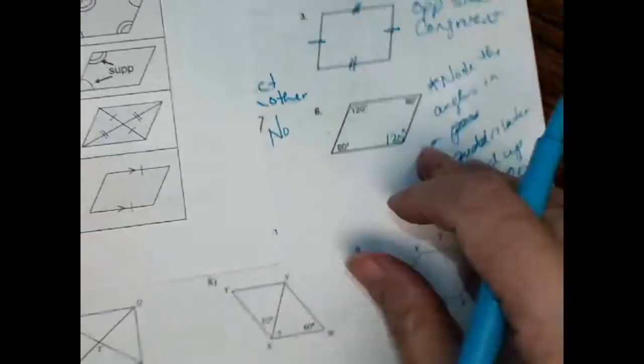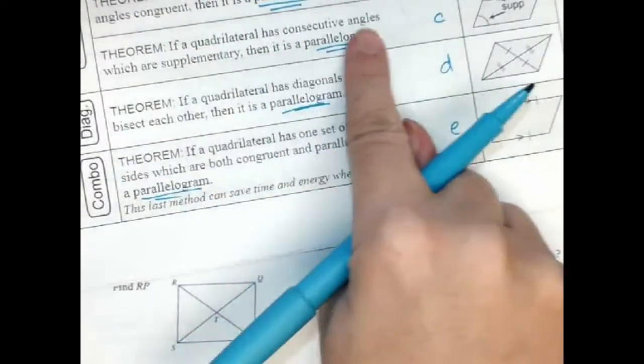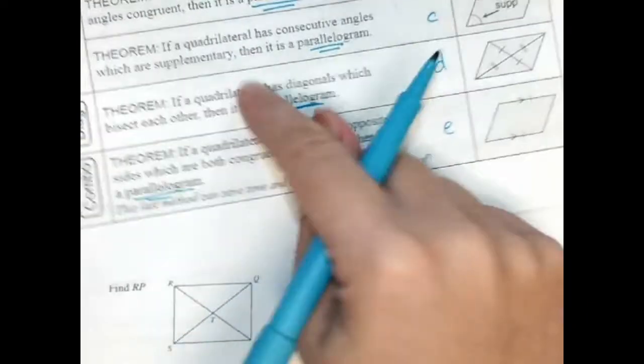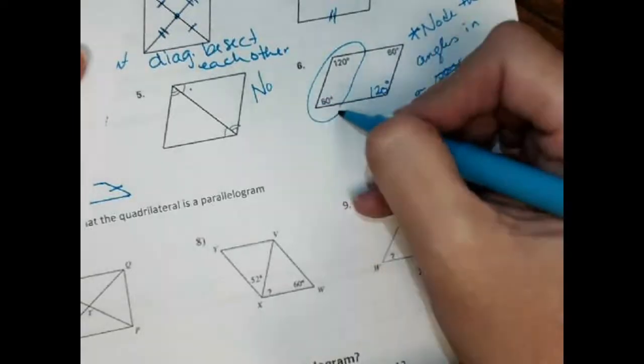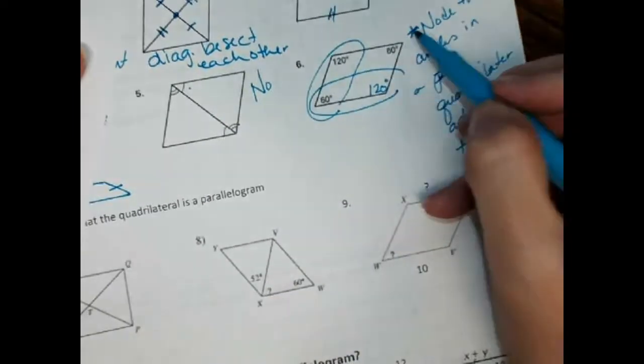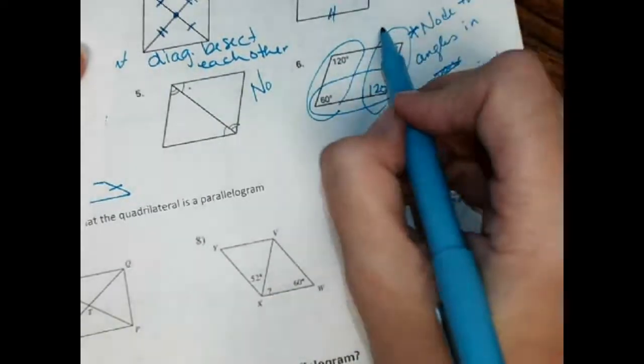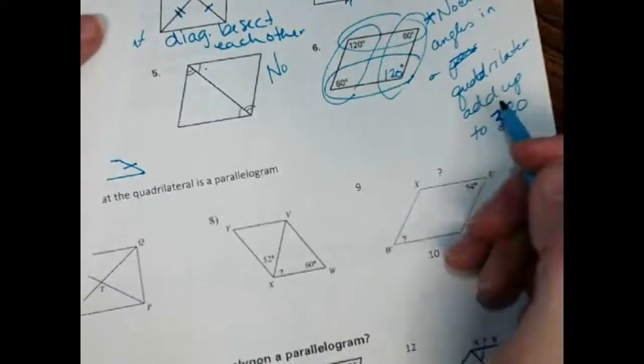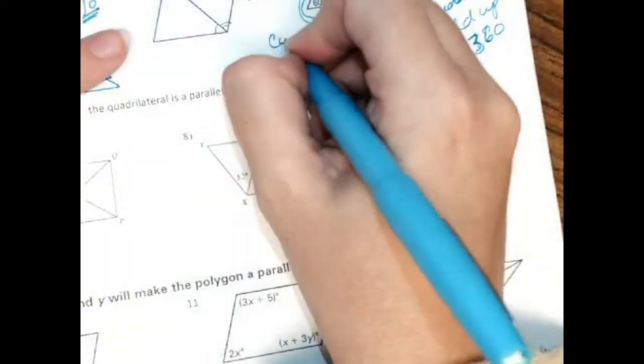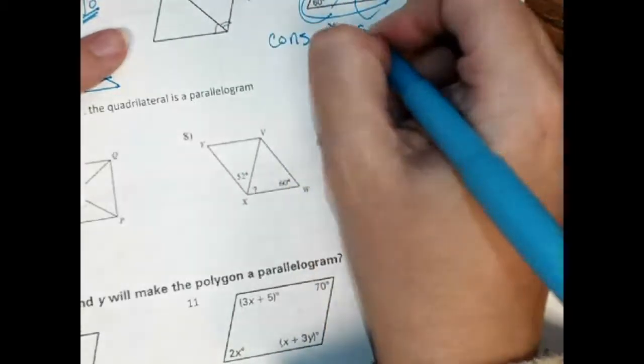So this is where consecutive angles are supplementary. These two are supplementary, these two are supplementary, and it has to work going all the way around, that all of them, when they're next to each other, are supplementary. So this is consecutive angles are supplementary.